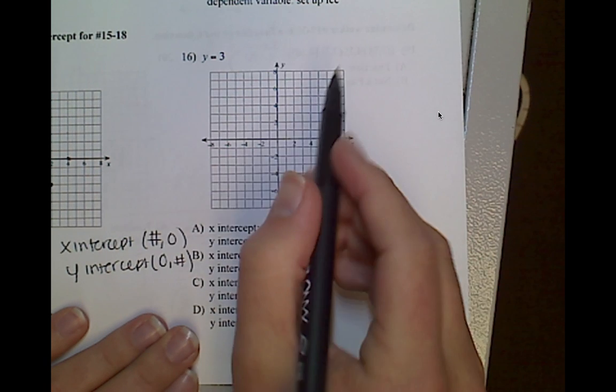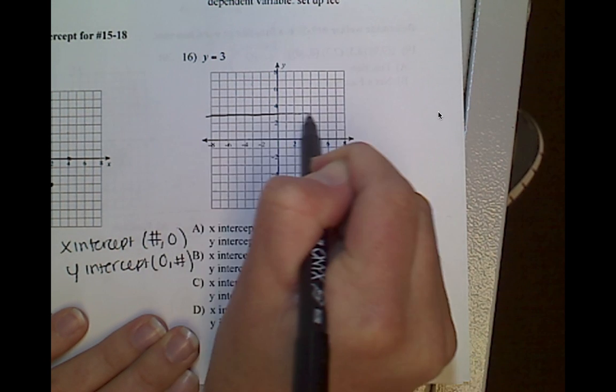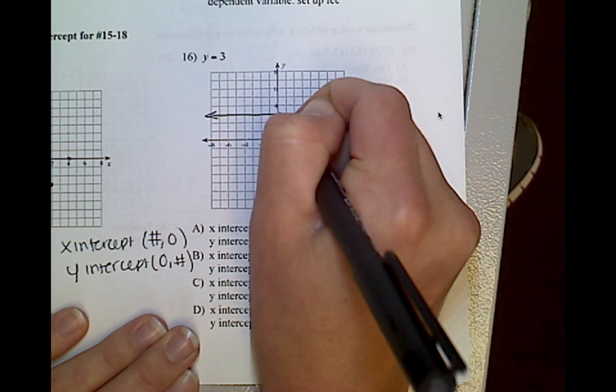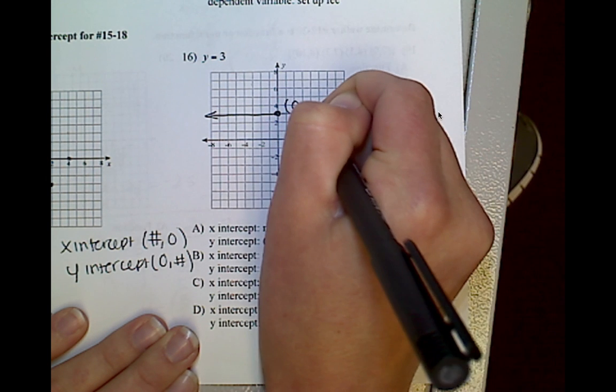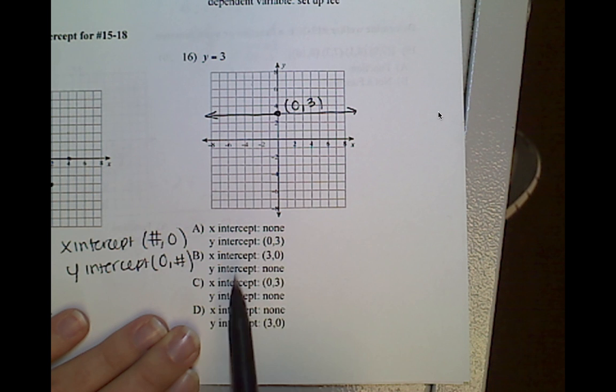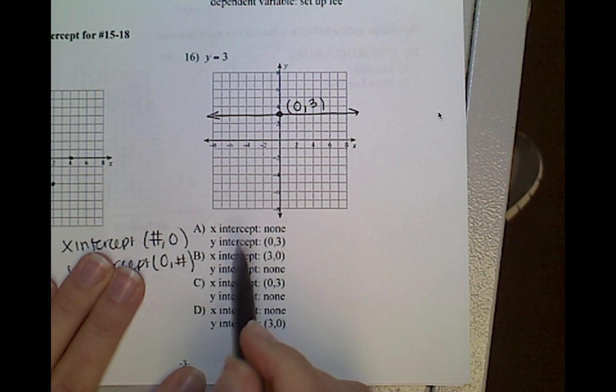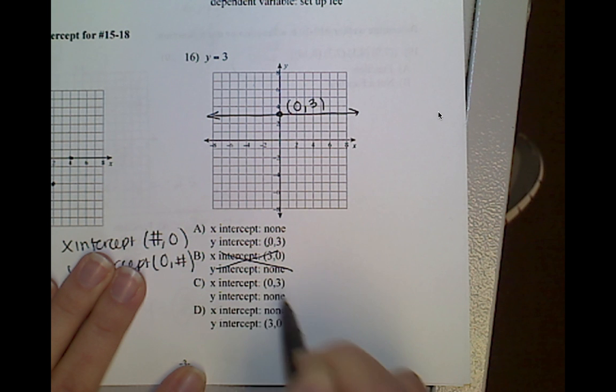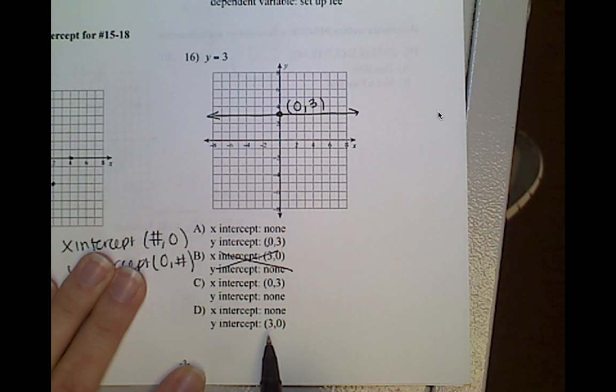Next one, y equals 3. It's a special line. And since y equals 3, we know there's going to be a y-intercept right here at 0, 3. You go left to right 0, up 3. Okay, so I'm going to look through here and see which ones have a y-intercept of 0, 3. Good. This one doesn't. Good. This one is a little messed up. It says 3, 0. So they have the ordered pair mixed up.